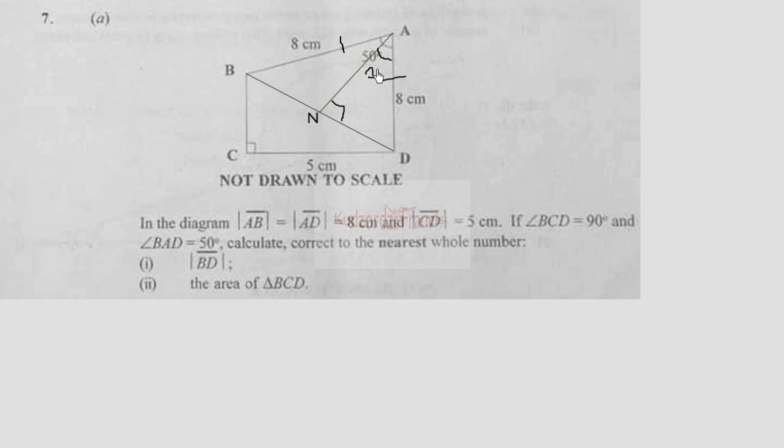The triangle ANB and triangle AND are congruent. So this will be 25 degrees. So we can use trigonometry here.